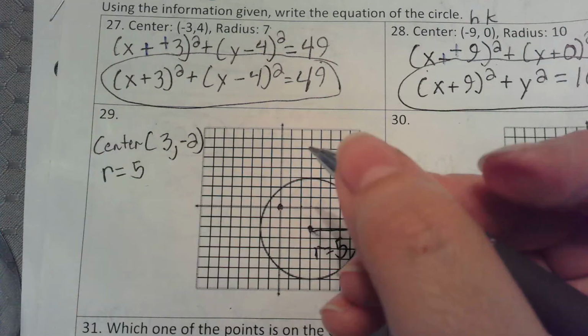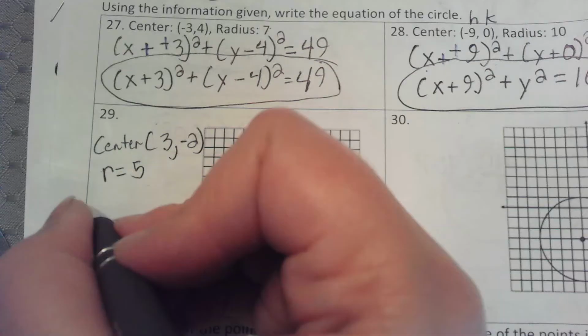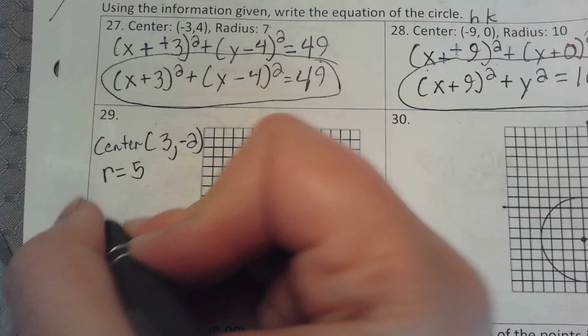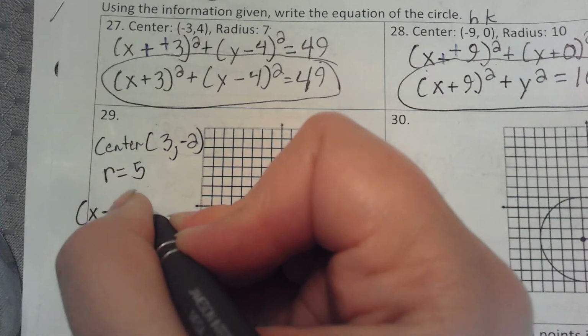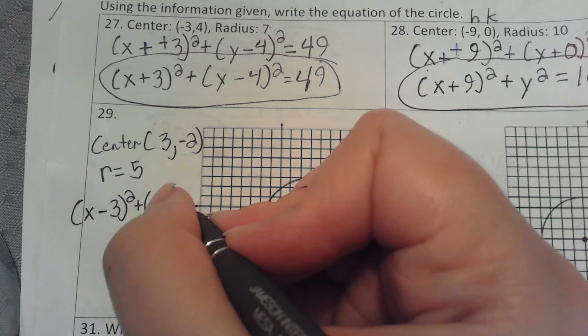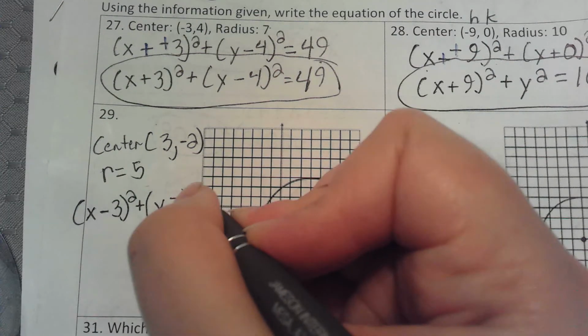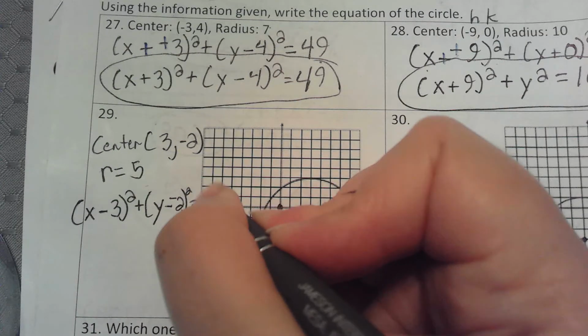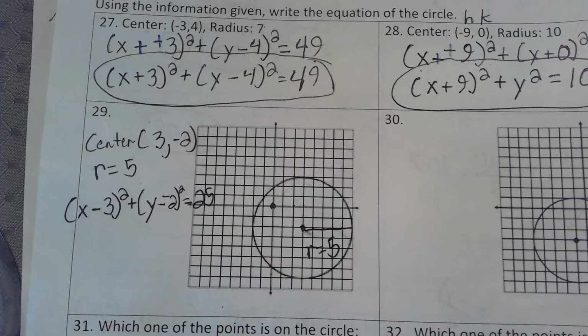Now we can write our equation of the circle. So it's going to be x minus 3 squared plus y minus negative 2 squared is equal to 25. We're going to do keep, change, change right there.